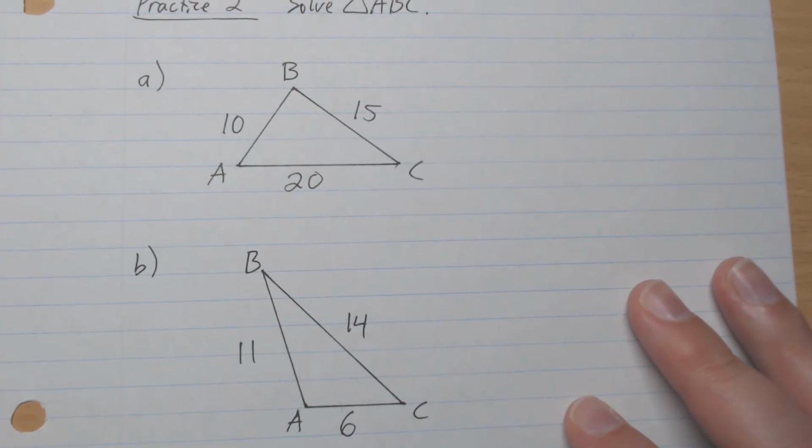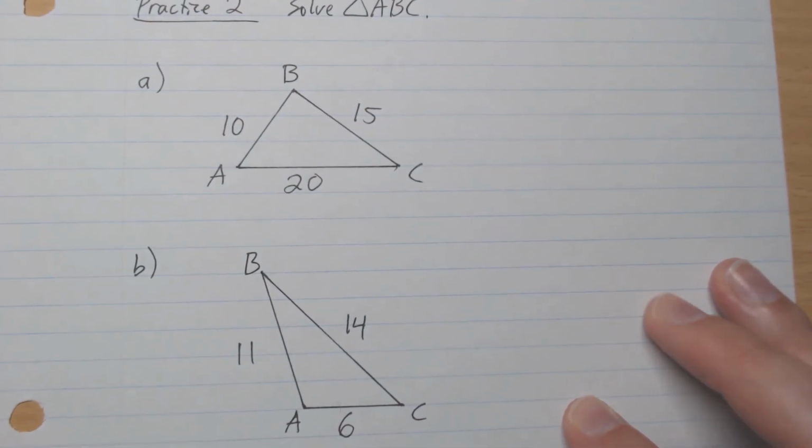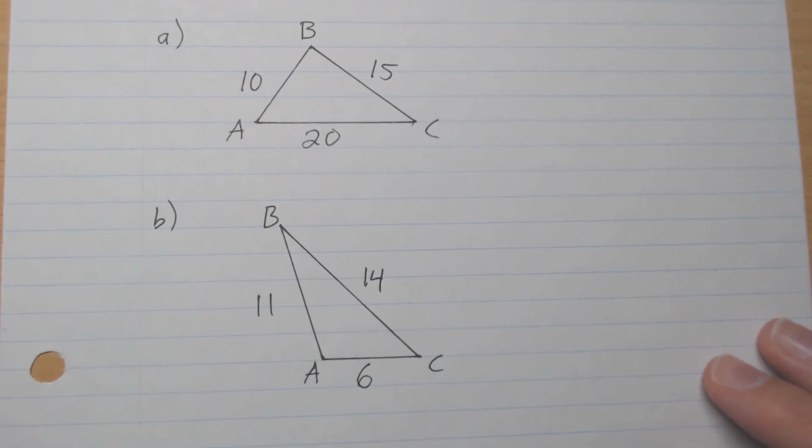Okay, so time for some practice. There you go, you can fit that there. Practice number 2, solve triangles ABC. Go ahead and pause the video and answer that. Okay, we're back.